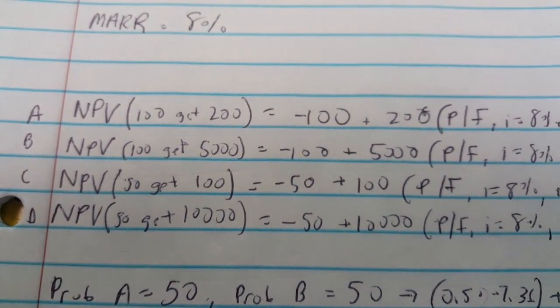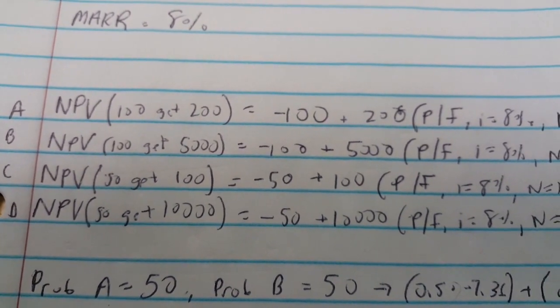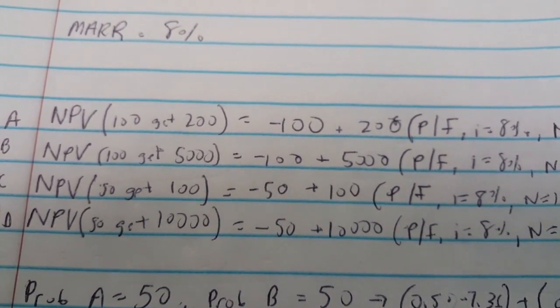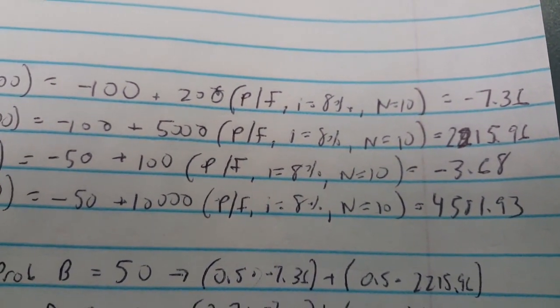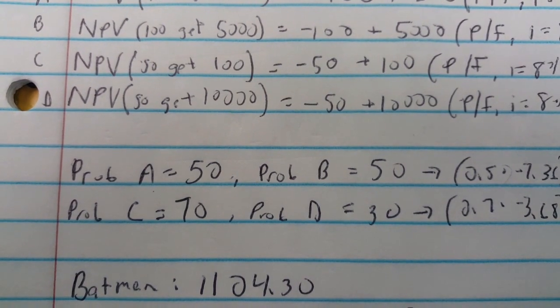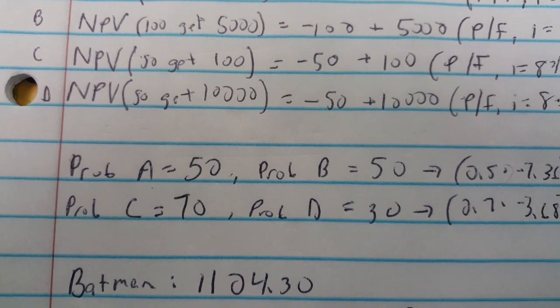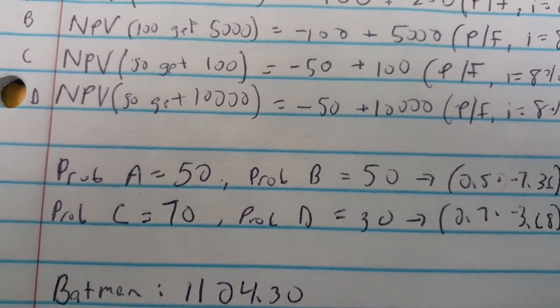So let's say the probability of A and the probability of B is 50%. You can only get $200 or $5,000. From this, we take 0.5 times the loss plus 0.5 times the positive version, and it gives us 1,104, which would be like the fair assumption.